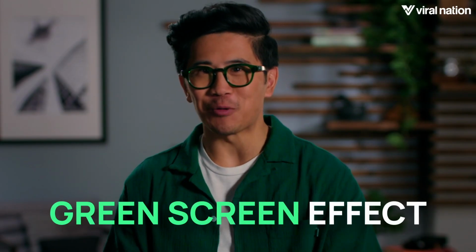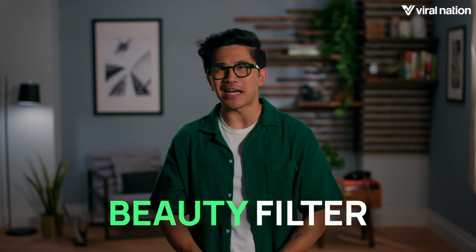Some effects can only be applied during filming, like the green screen effect, which we'll discuss next. The first filter to look at is the beauty filter, which will make you look exactly like me. Kidding. It does something a lot better, trust me. The beauty filter smooths out your skin and hides imperfections. Some people love it, some people don't. I say try it and judge for yourself.